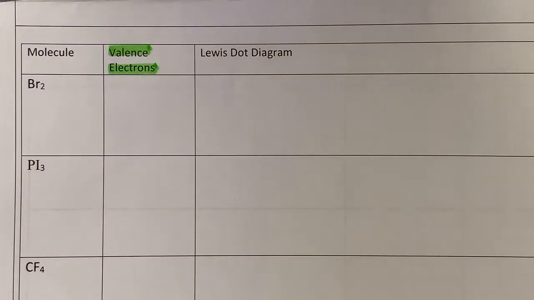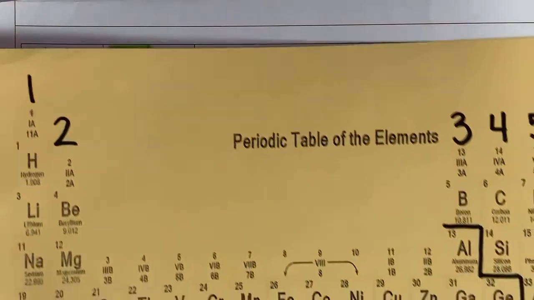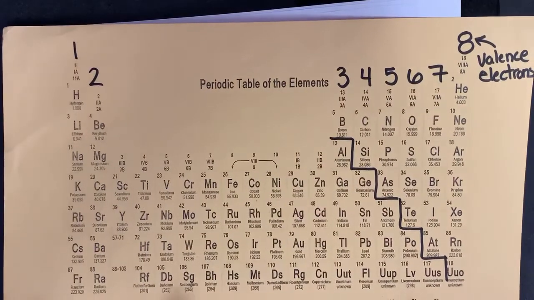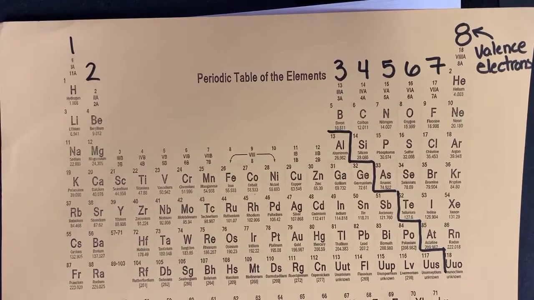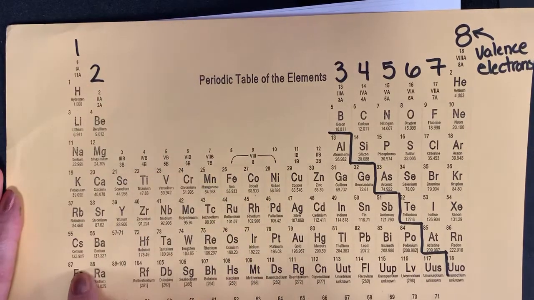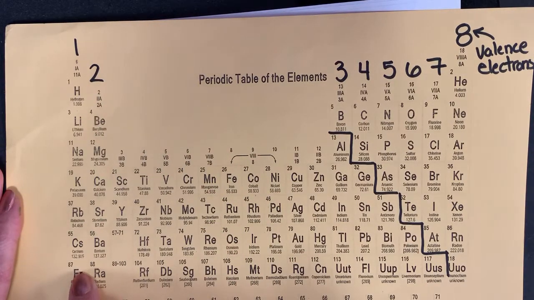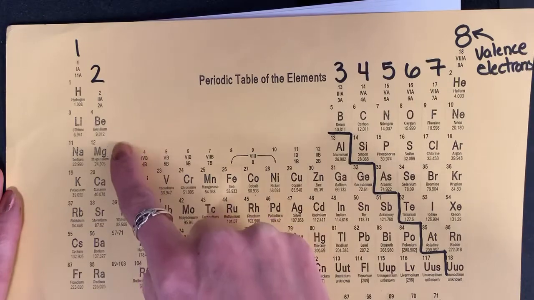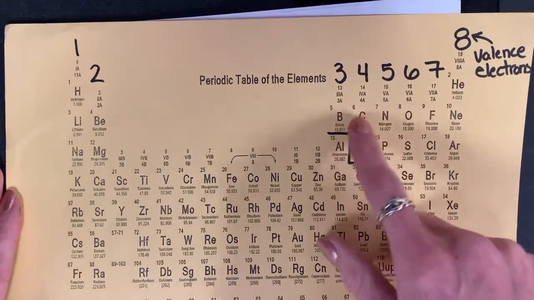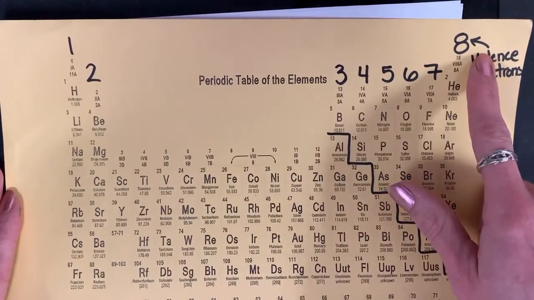So when I'm looking at my periodic table, here's how I determine valence electrons. My valence electrons represent the group that the element is in. So I would add these numbers to my periodic table. It'll make your life easier as we start drawing Lewis dot diagrams. But everything in group 1 has one valence electron. So hydrogen, lithium, sodium, potassium, they all have one electron in their outer shell. Beryllium, magnesium, calcium, they all have 2. I skip everything in the middle, come over here, 3, 4, 5, all the way to 8, okay?